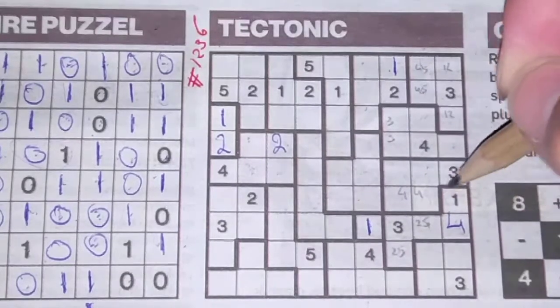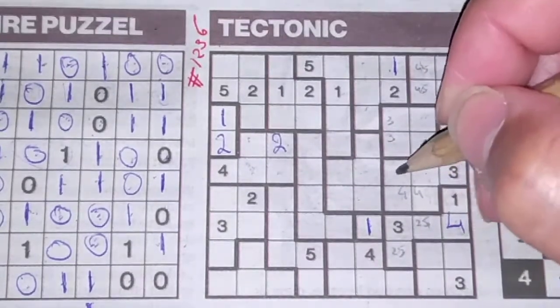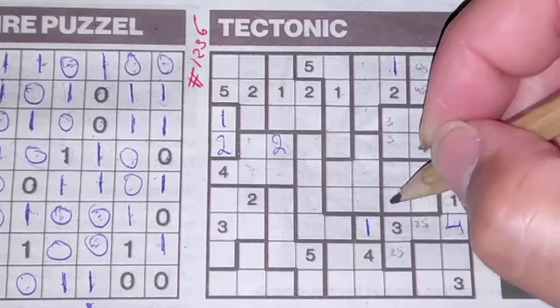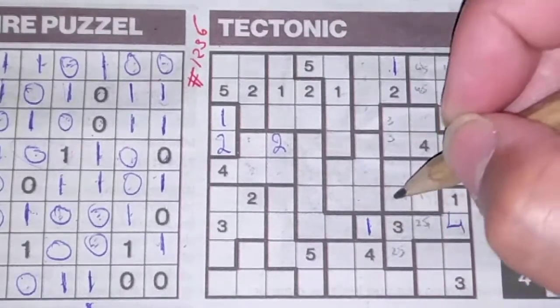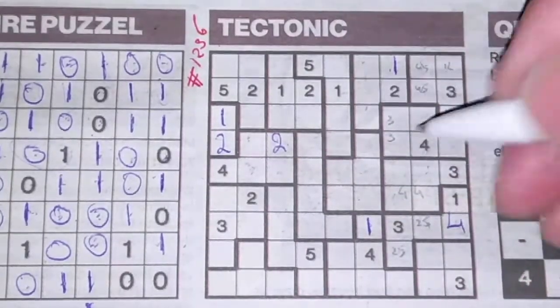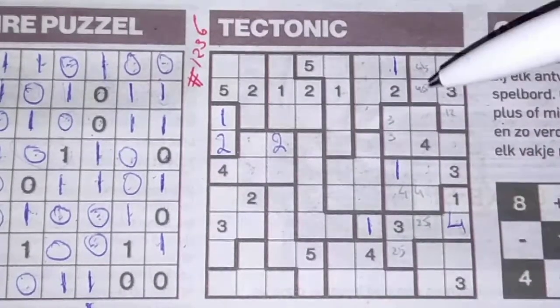These 2 boxes cannot be a 1. So the 1 goes here or there. But I see here 1. So this cannot be a 1. 1 box left for the 1 should be here.